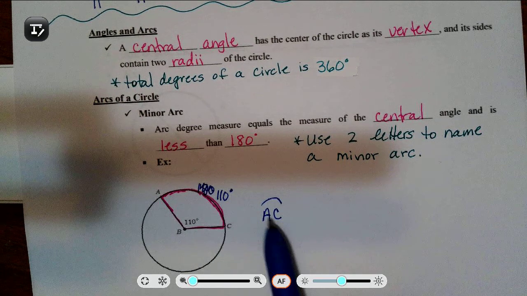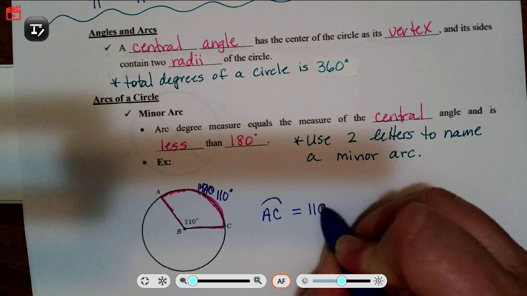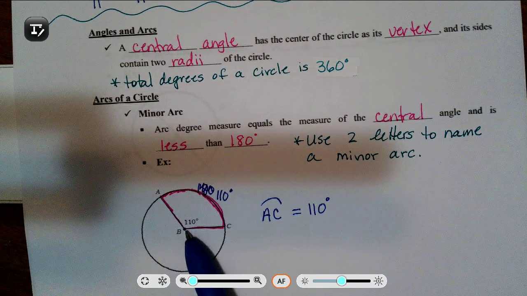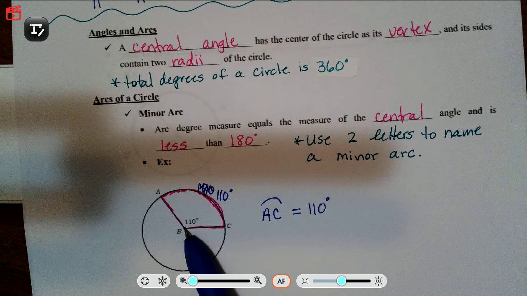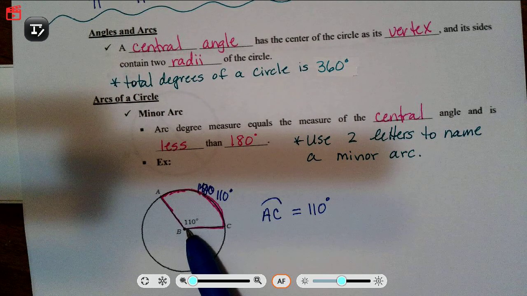What is the measurement of this arc? This arc measures 110 degrees. Why? Because that's the value of the central angle. The minor arc is always going to equal whatever the central angle degree is.